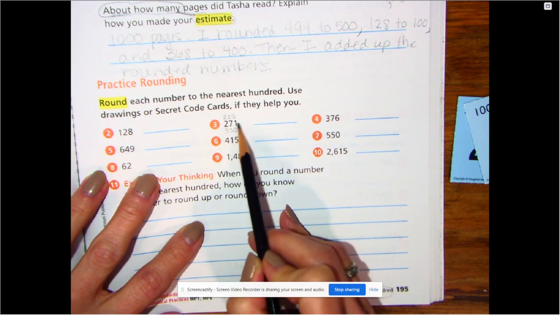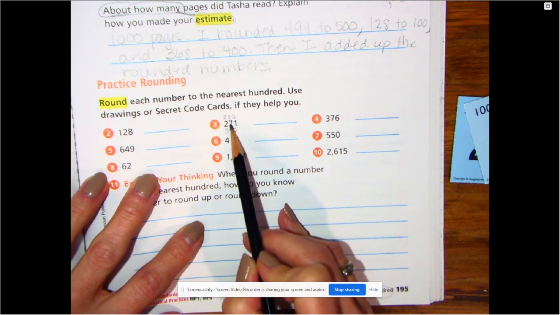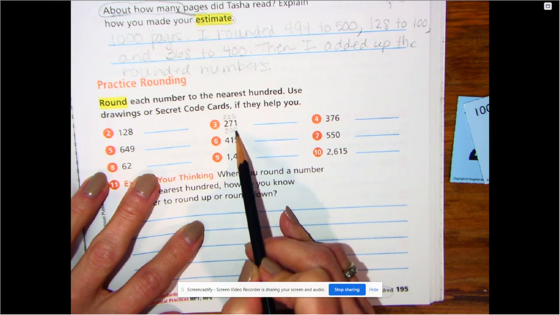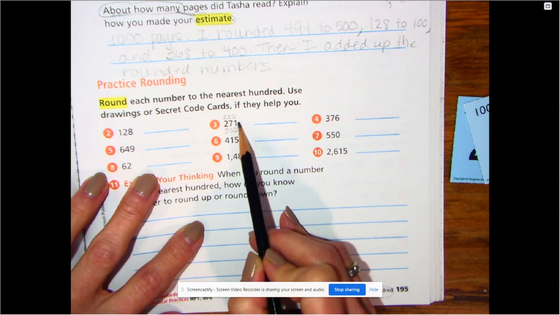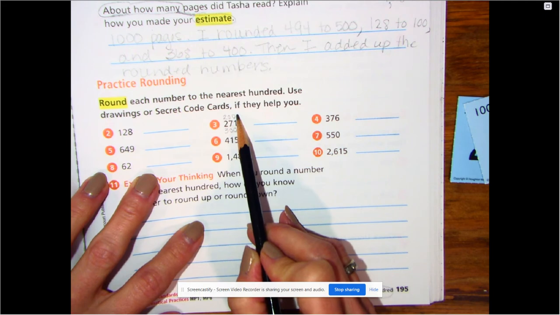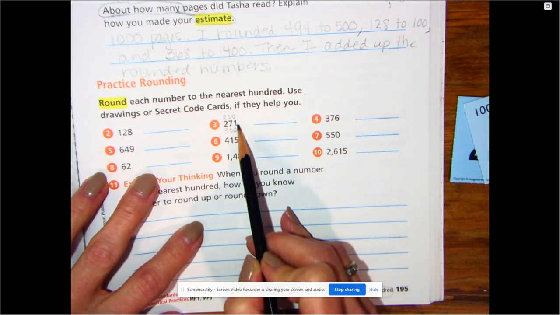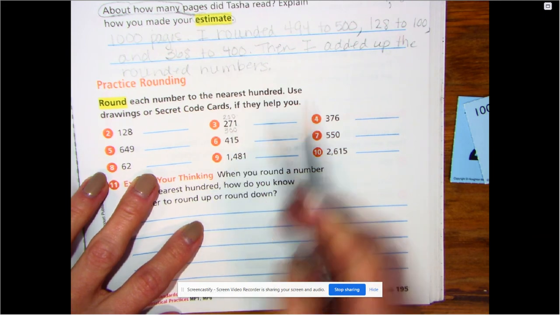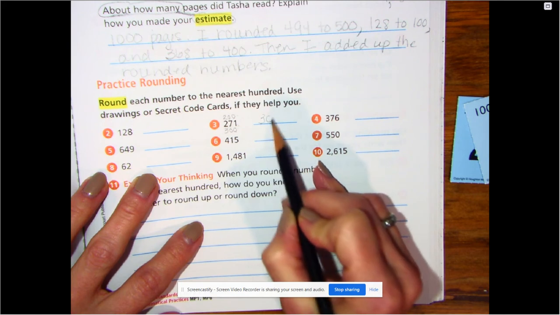So if I have 271, it's going to be closer to hop to 300. Otherwise, I have to hop 71 hops back. Think about 71 out of 100 hops. That's a lot, right? 50 would be halfway. So you're more than halfway. So 271 would be rounded up to 300.